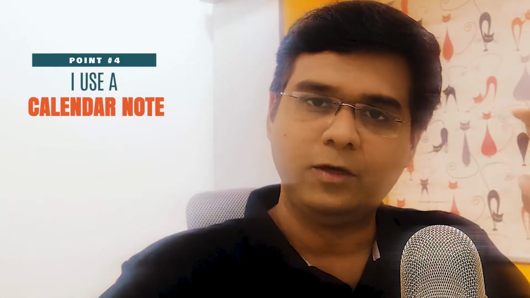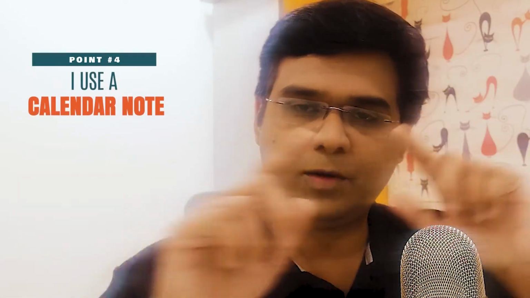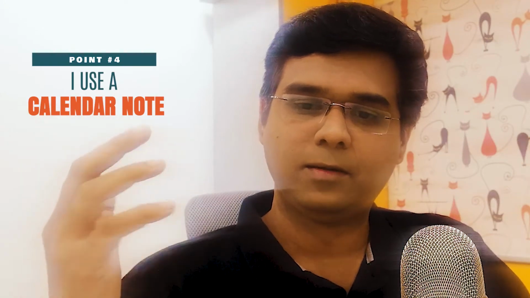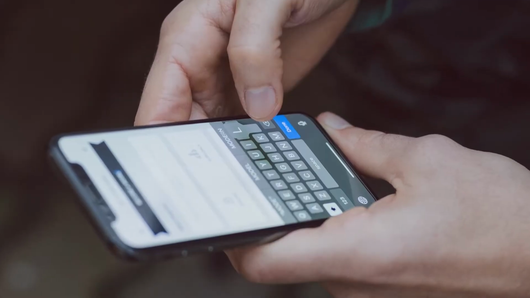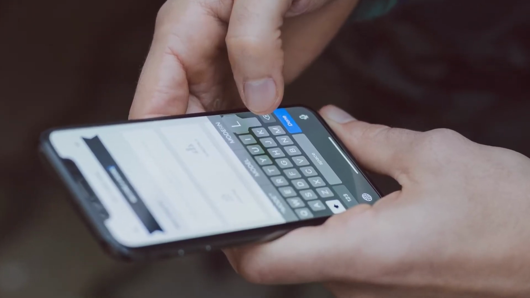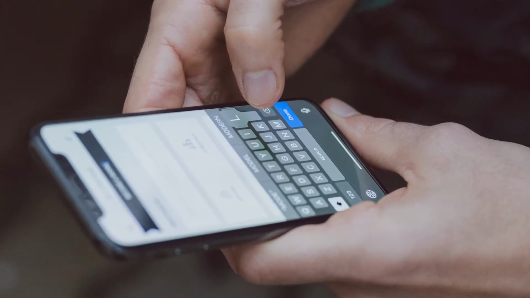Number 4, I use a calendar note. I have prepared a note which has got the monthly calendar of a particular year. And I look at that calendar note every day. Remember, it's a note, it's not a notebook. Instead of using a Google Calendar or a Mac calendar, I have prepared this note and I can write my stuff there, which I cannot do in a normal calendar. I can write some notes there, put some pictures if I need them for a particular day. So that way I use the calendar note. It makes my life simple.